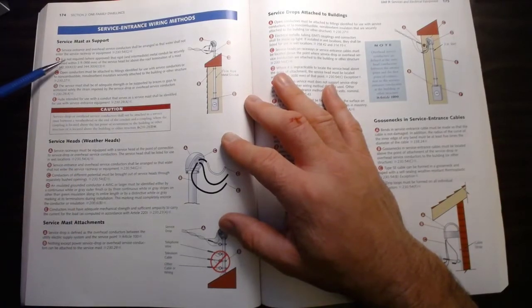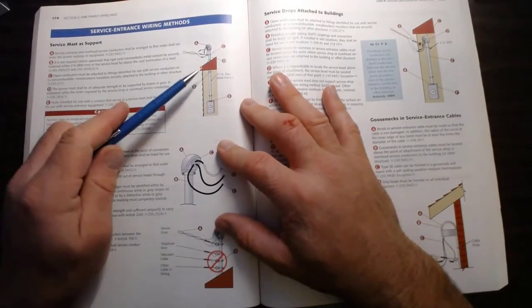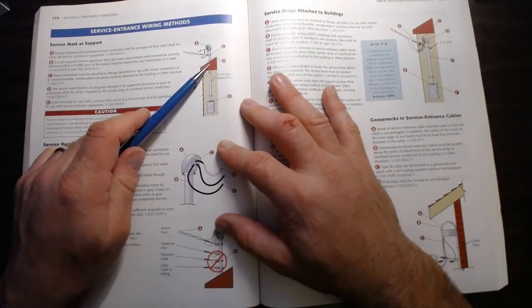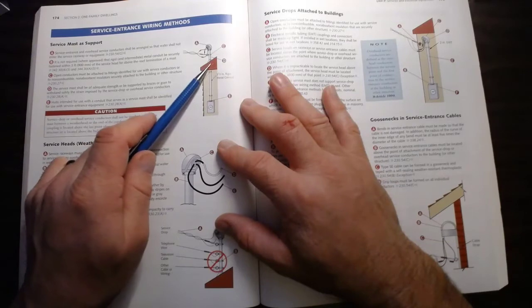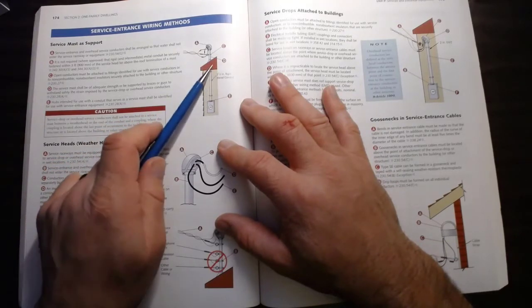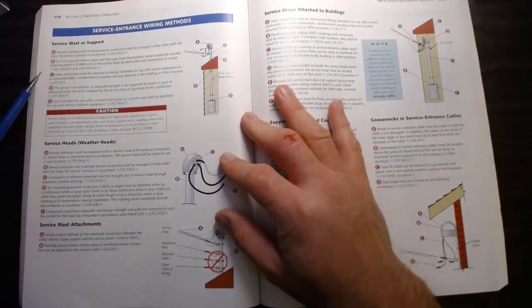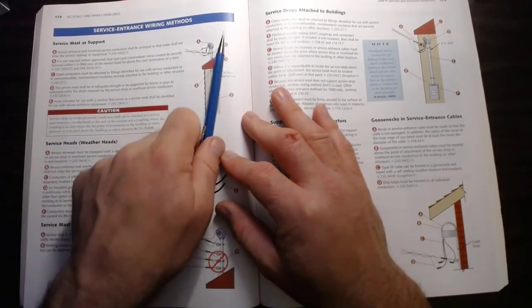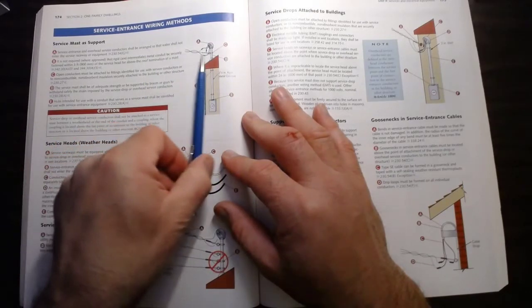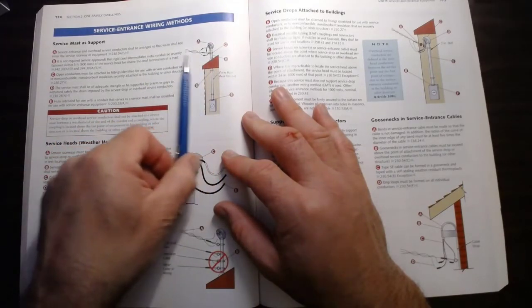Now, we need to make sure that we do secure it, and that the upper secured point inside a wall, so the top cap of the wall, if it's internal, is considered a secure attachment point to help the mast from pulling over.